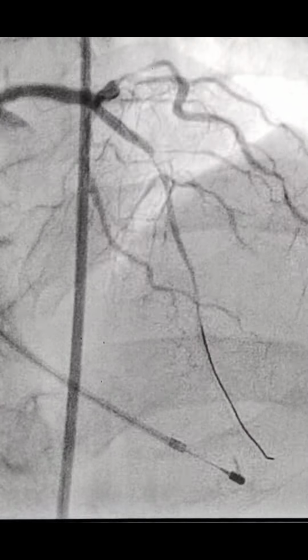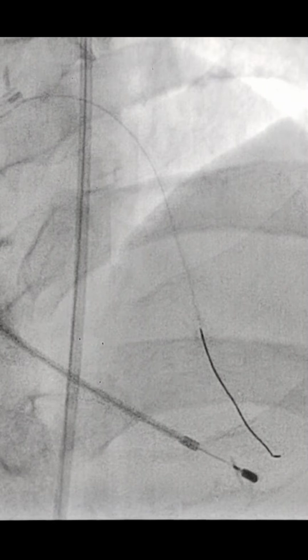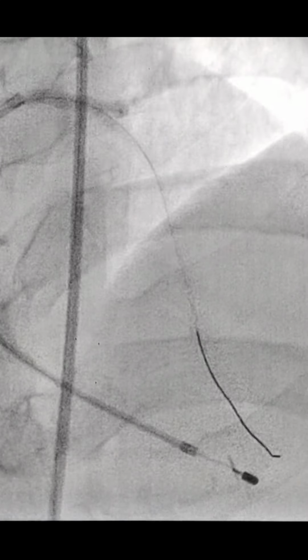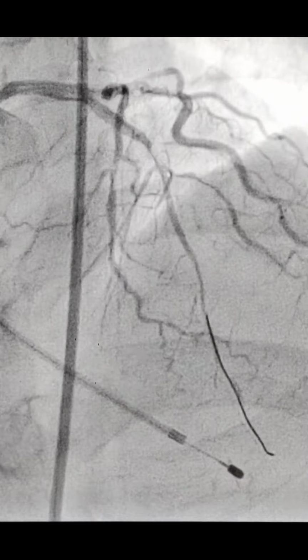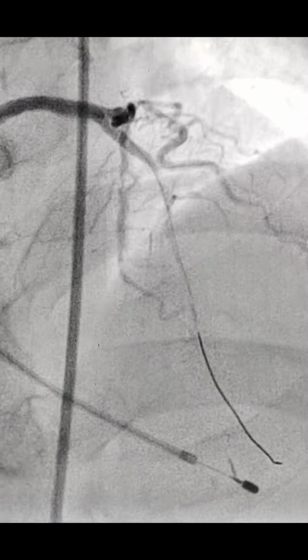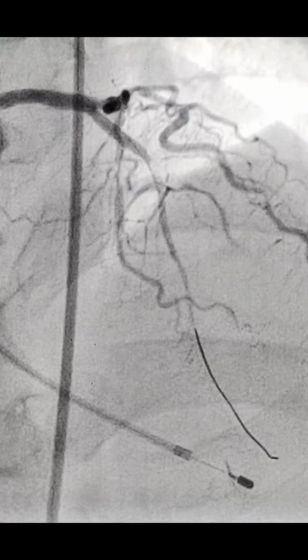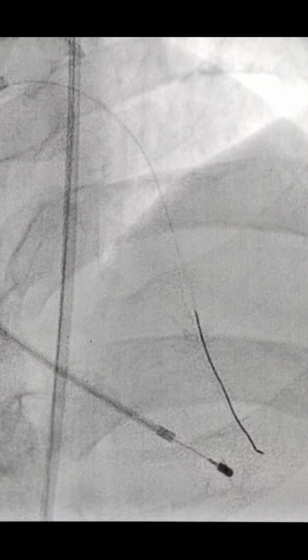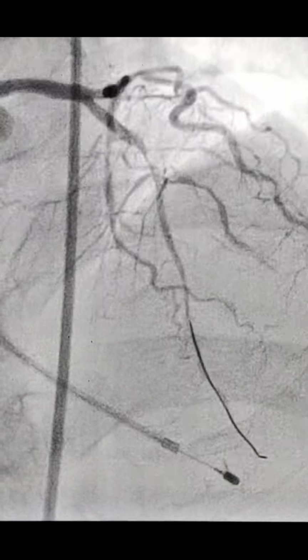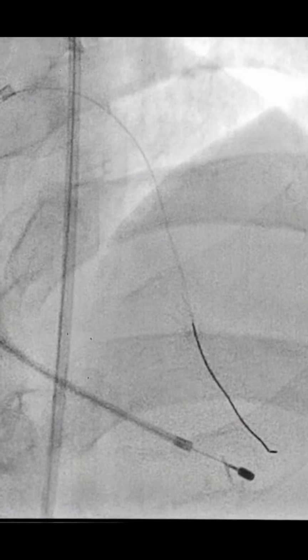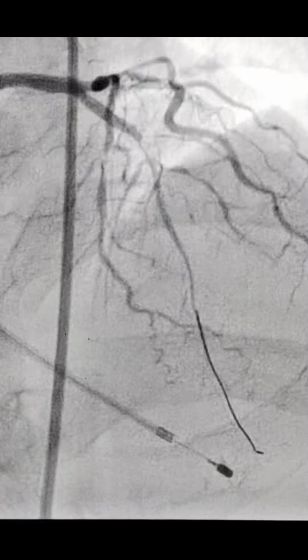This thrombus was organized, and after 5 to 10 minutes this wire crossed in the LAD, and you can see the LAD. The distal LAD was very thin and diseased, because this patient had uncontrolled diabetes. On presentation he had a sugar of 500, GRBS of 500. He was a drug defaulter for the diabetes, and this is the picture.